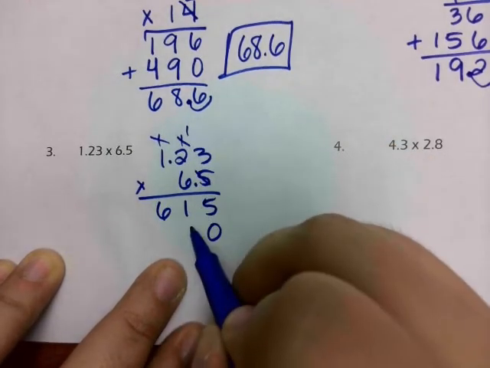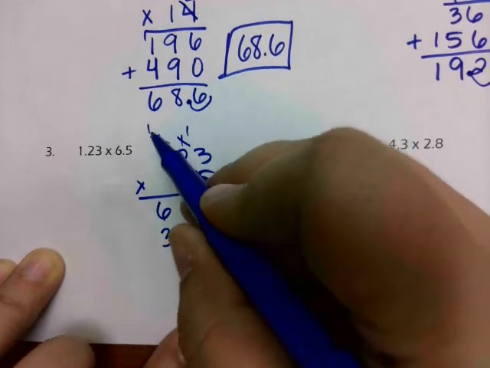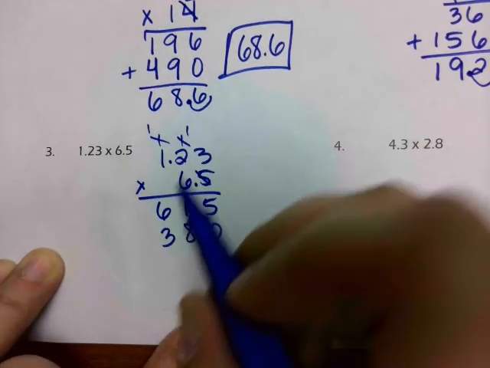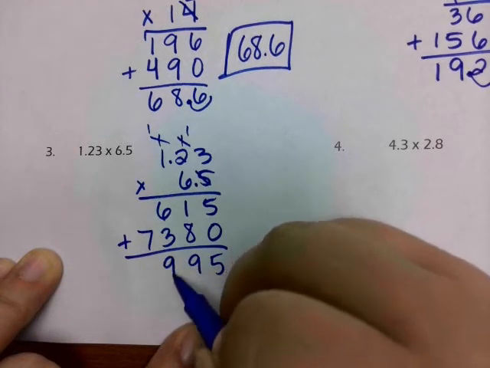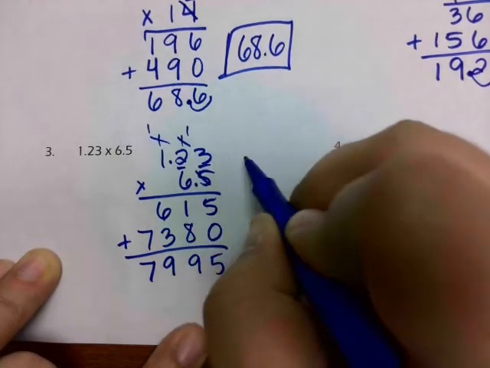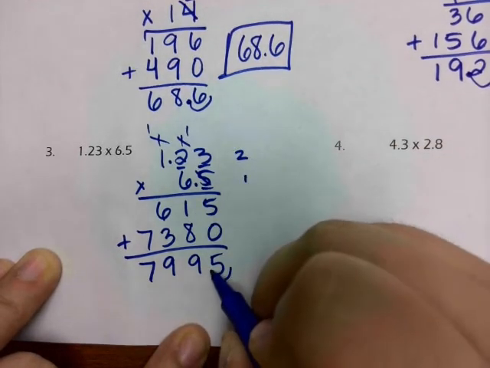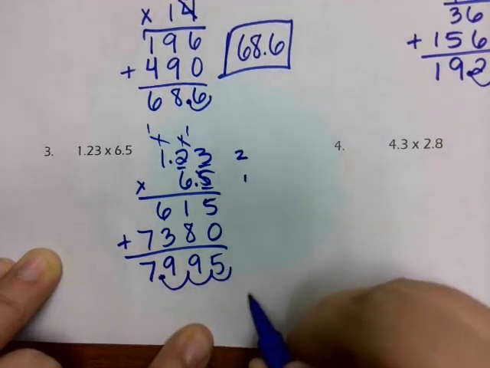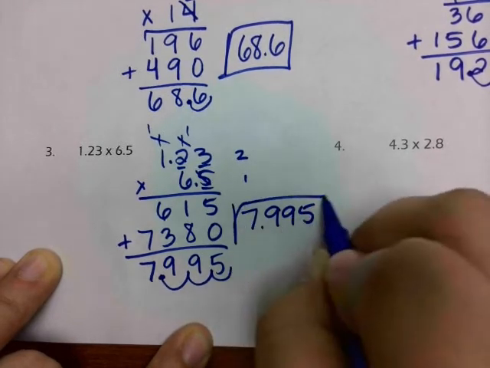6 times 3 is 18. 12 plus 1 makes 13. 6 plus 1 makes 7. Add them up. Now I'm going to count my decimal places. I've got 2. I've got 1, so I'm going to move it 3. And we get, final answer is there.